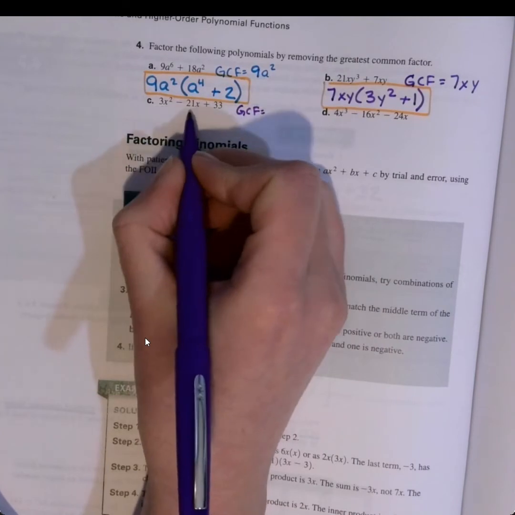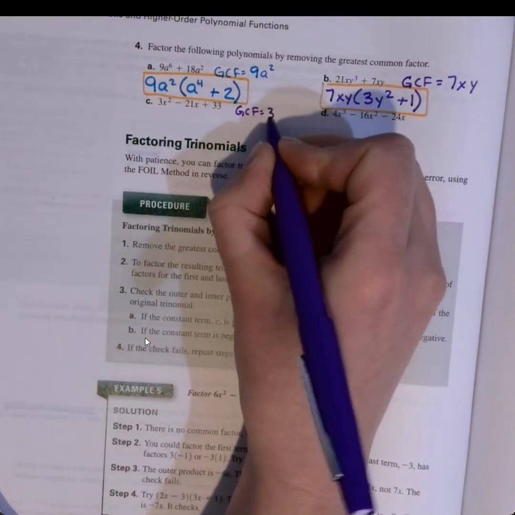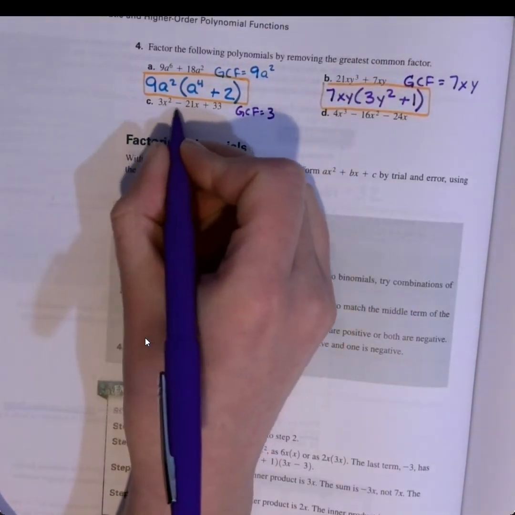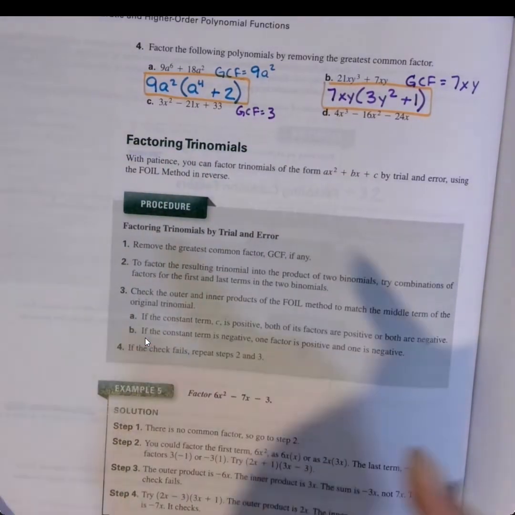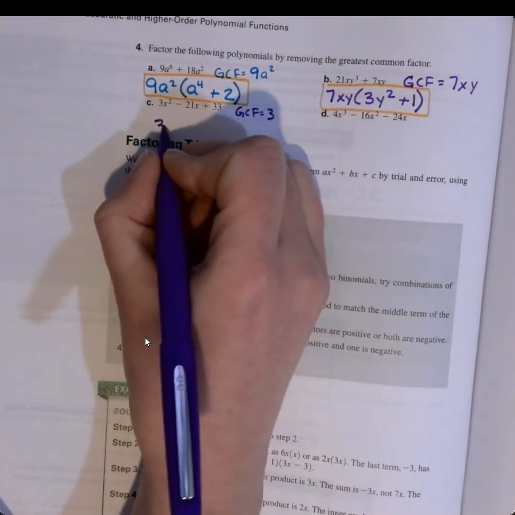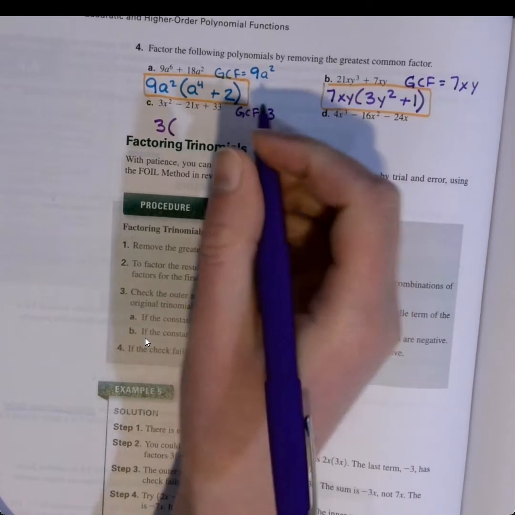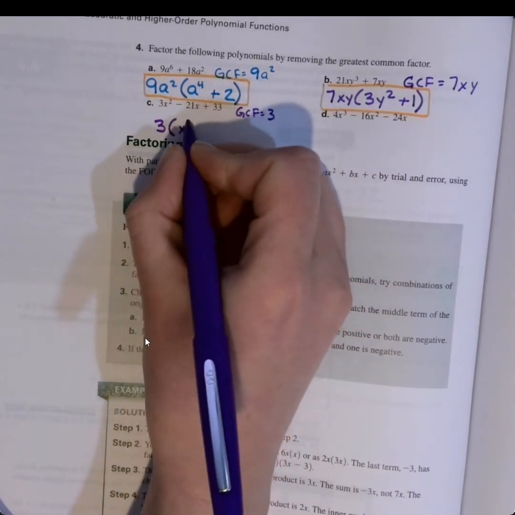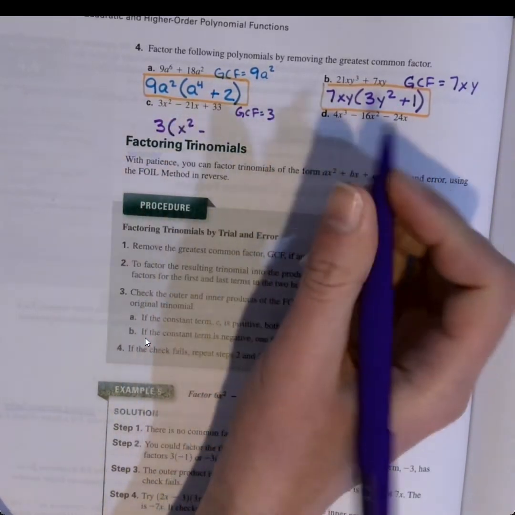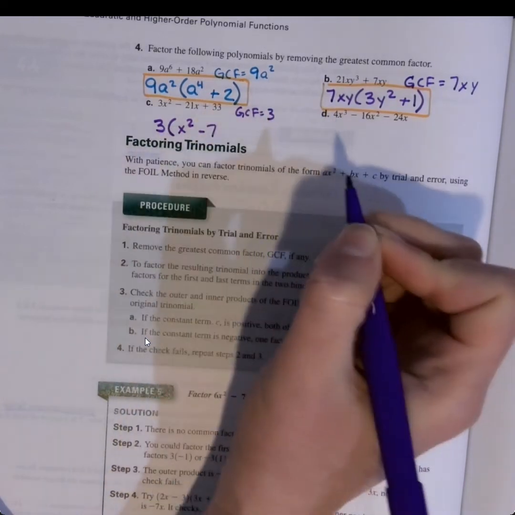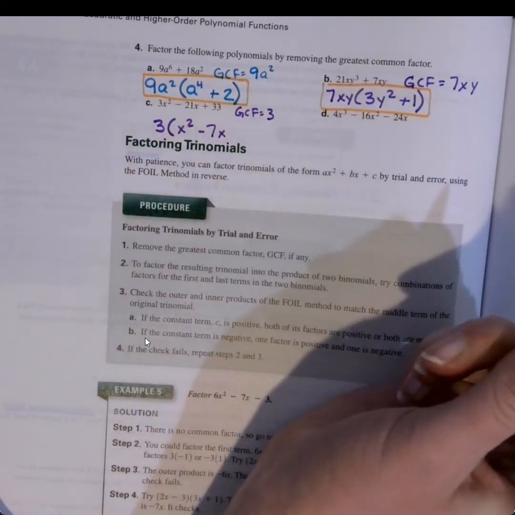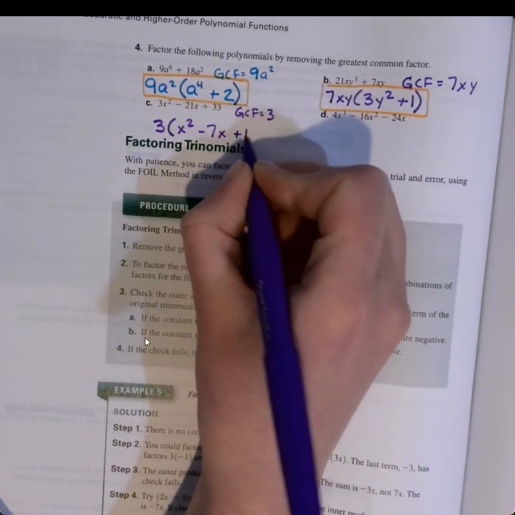3, 21, and 33 for the number part. They have 3 in common, and they don't have any x's in common since the 33 does not have an x. So the only thing for the GCF here is 3. If I divide 3 out of the first term, I have just the x squared left, minus, I divide 3 out of 21, I have that minus 7 there. Keep the x because I'm not taking it out. And then 33 divided by 3 is 11.